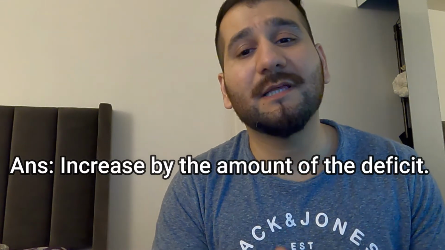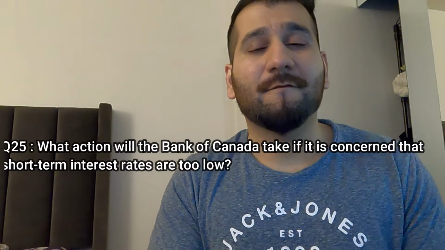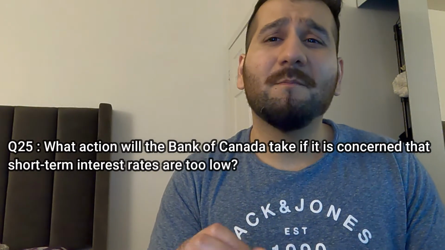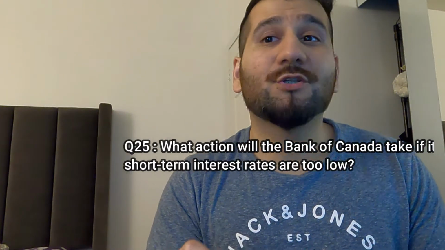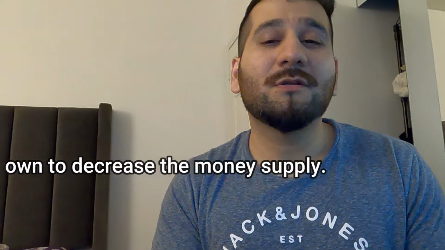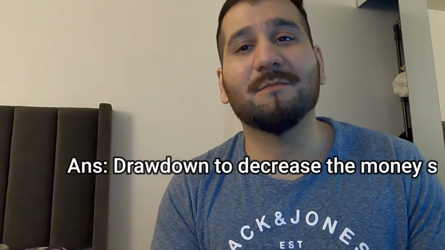The answer is available in chapter number 5, economic policies. Question number 25. What action will the Bank of Canada take if it's concerned that short-term interest rates are too low? The correct answer is draw down to decrease the money supply. And this answer is also available in chapter number 5, economic policy.